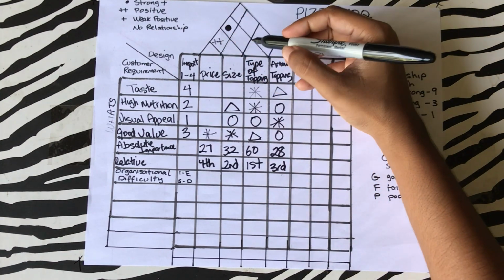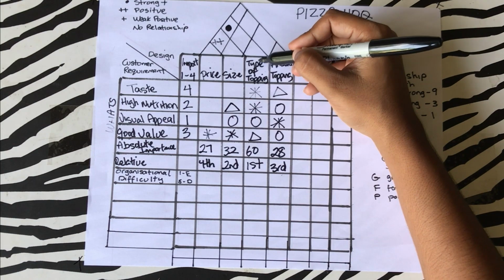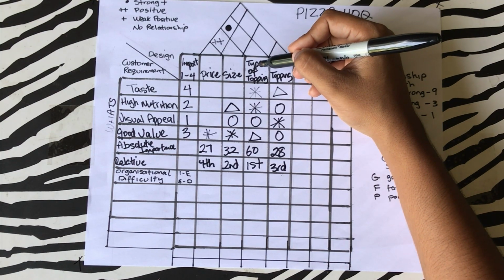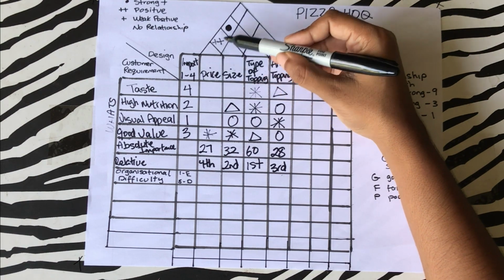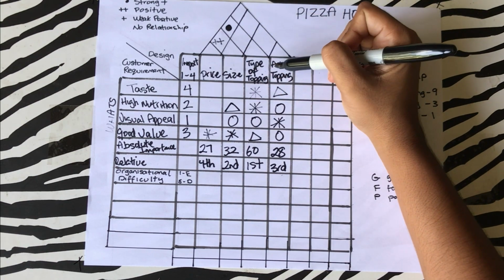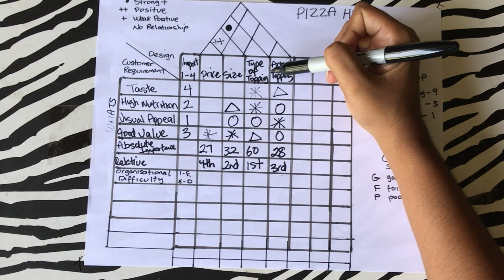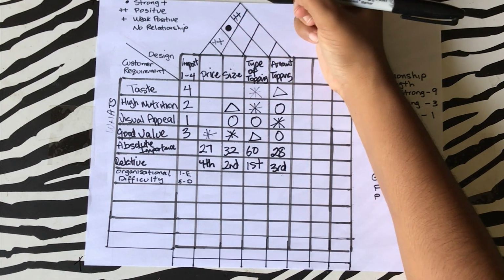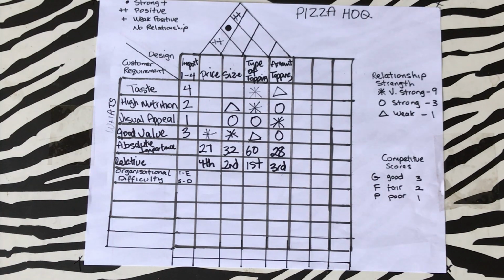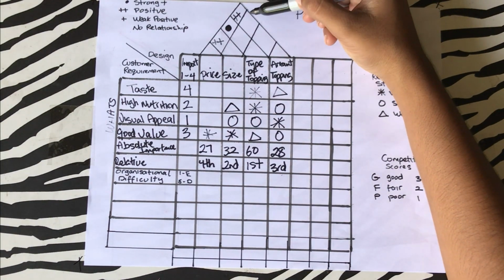Yes, based on the type of topping you choose, it will impact how much you pay. And then lastly, is price related to the amount of topping? Well, I would say yes. Not strong, but just positive. Based on whether you want some extra toppings or whatnot, you may have to pay accordingly.